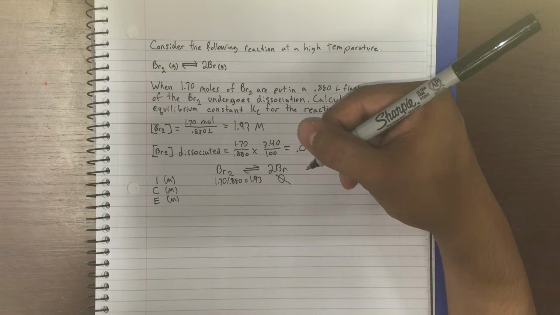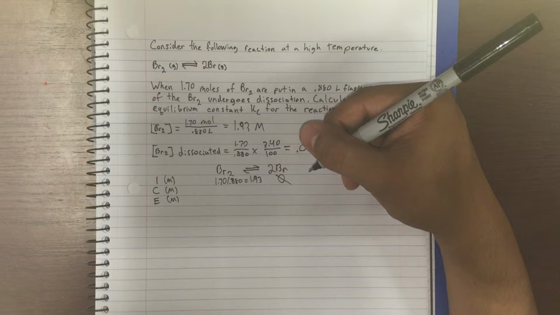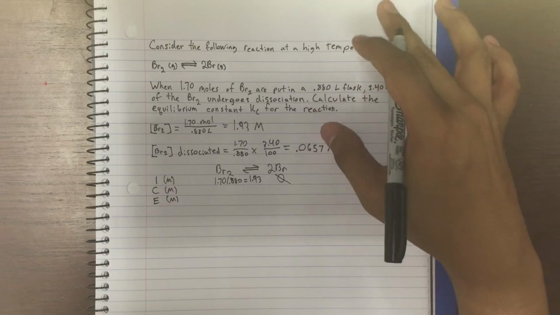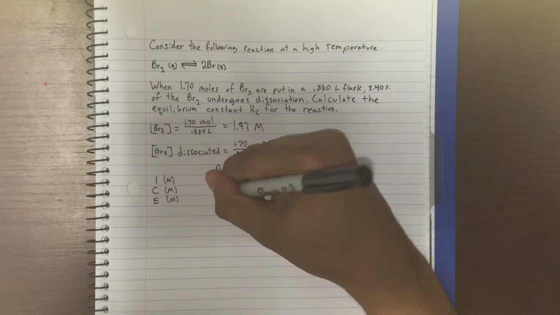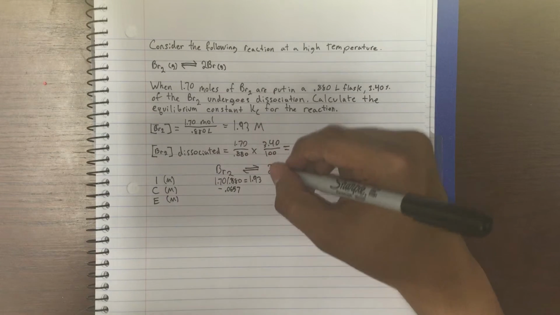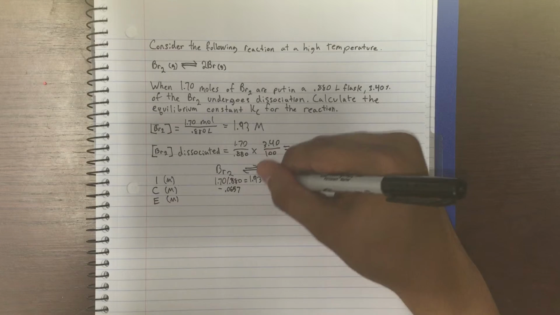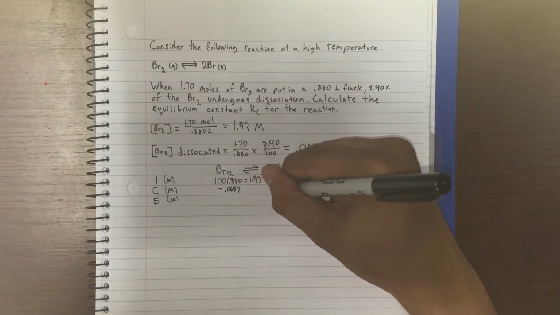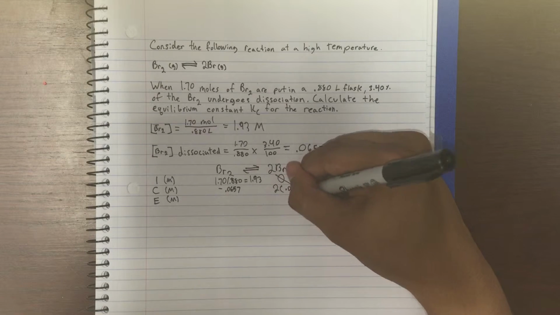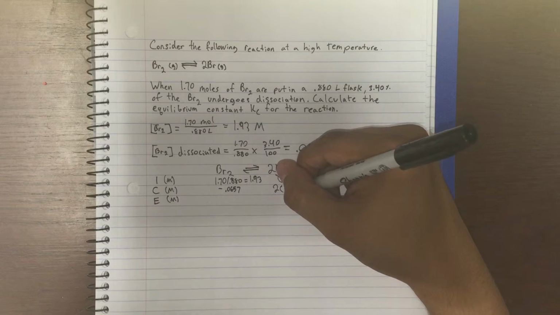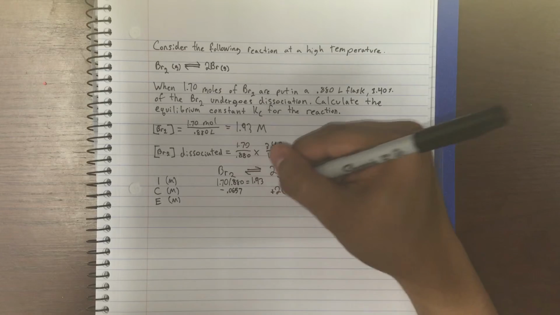And we lost 0.0657 dissociated in our Br2, so the change would be negative 0.0657. And we gained 2 moles of Br, so we're going to multiply 2 times 0.0657, and that'll be the change over here.